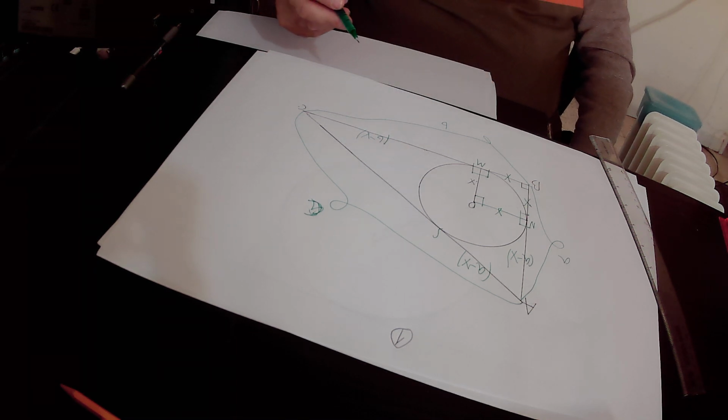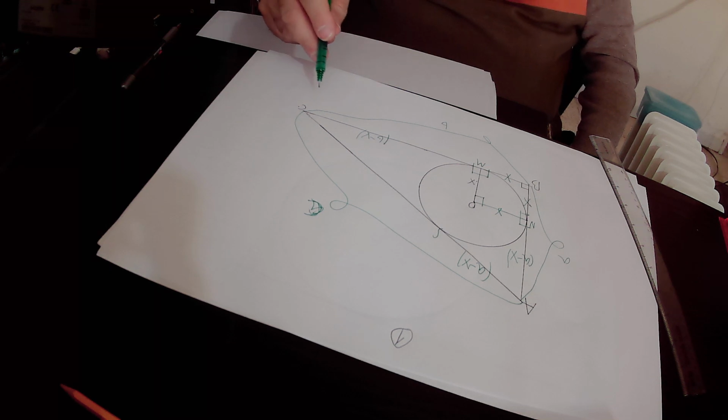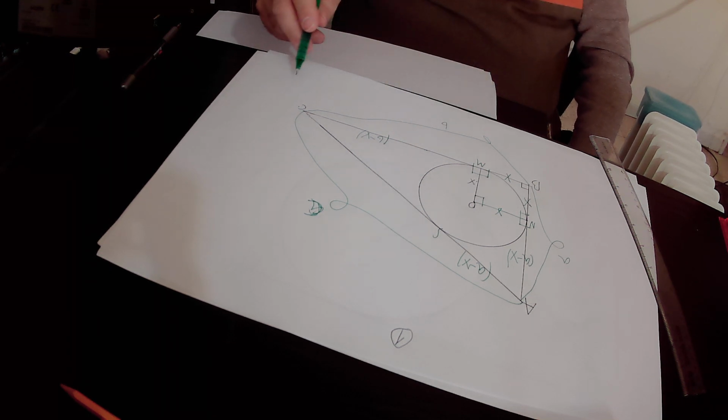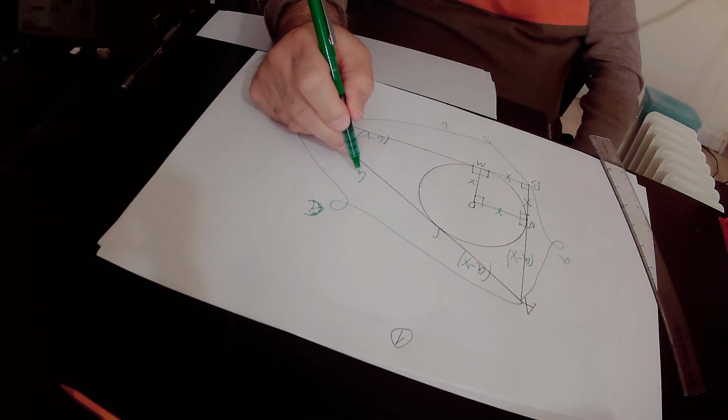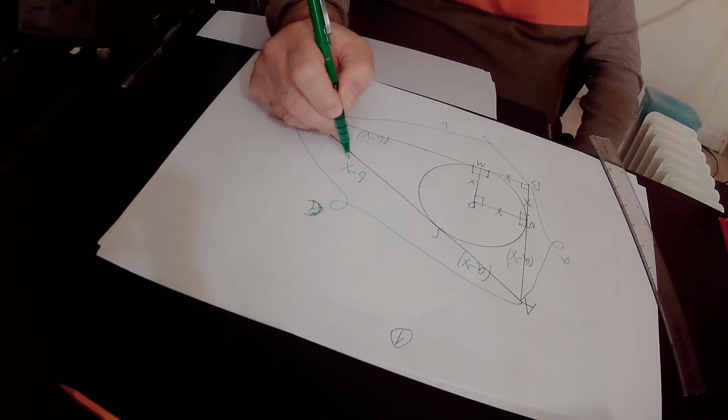And according to rule number 2, they must be equal to each other. That is to say, CM equals CS. But CM equals b minus x, therefore CS must also be equal to b minus x.